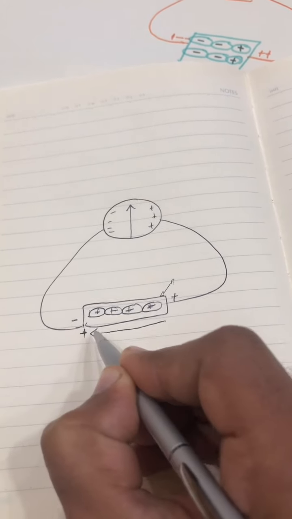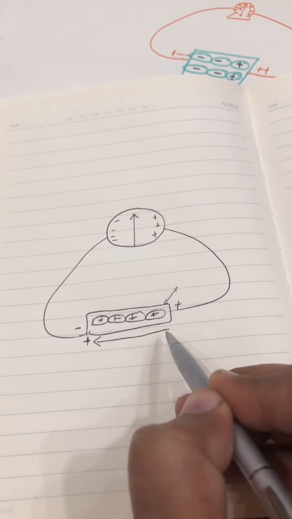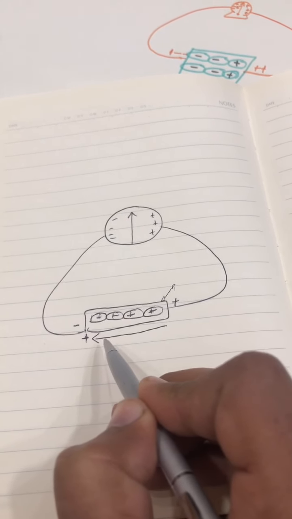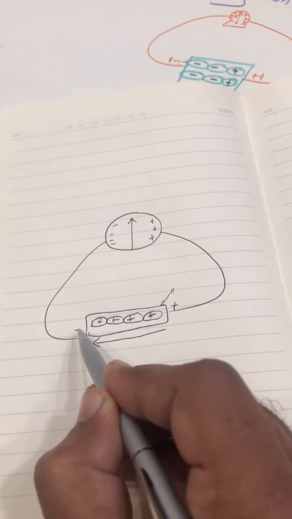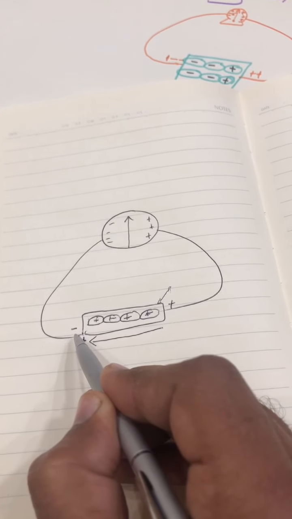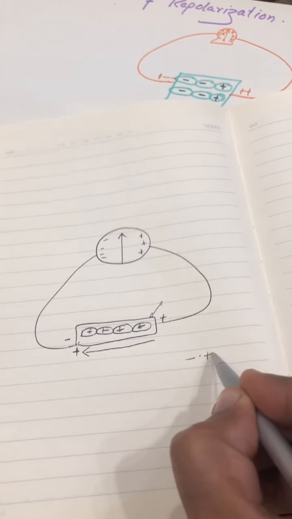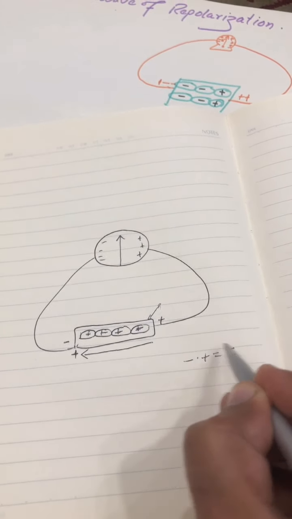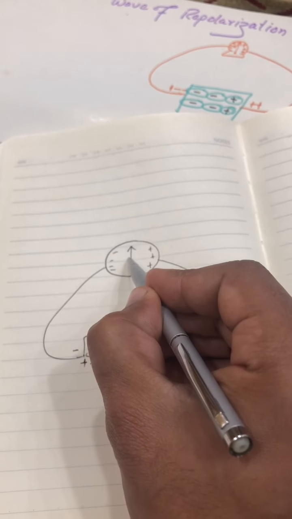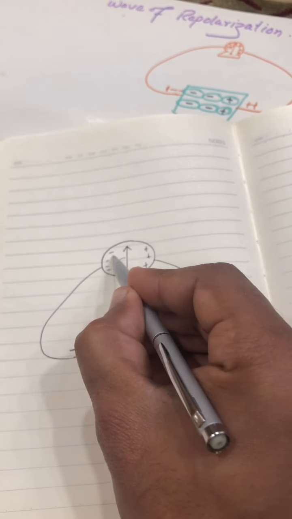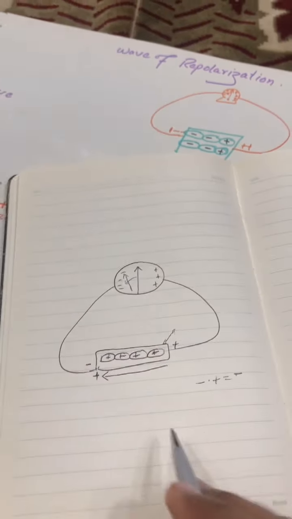See, now when we draw the wave of depolarization, the positive wave is going toward the negative electrode over here. So negative into positive equals negative. The deflection of this needle here is going to be to the negative side. See, this will be the deflection.